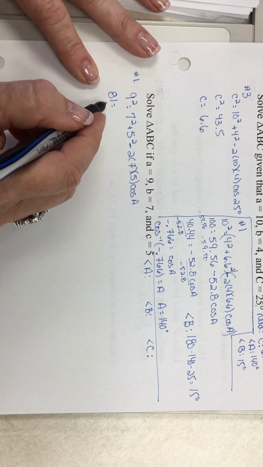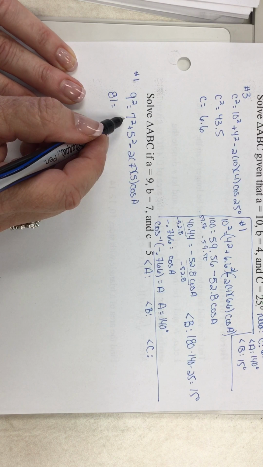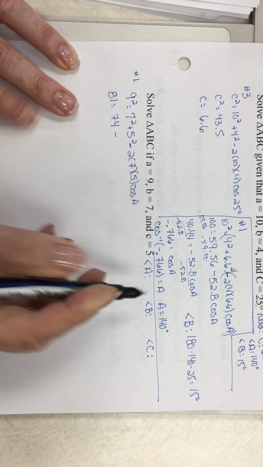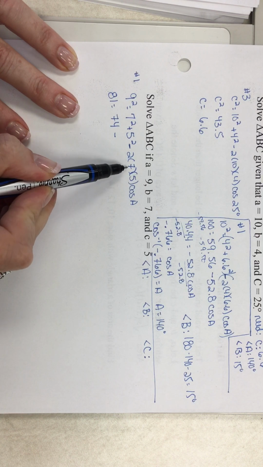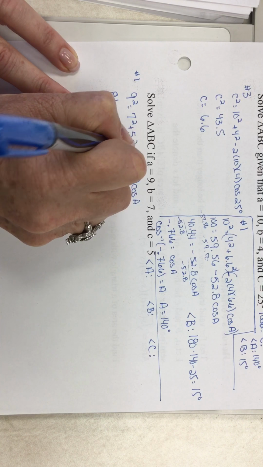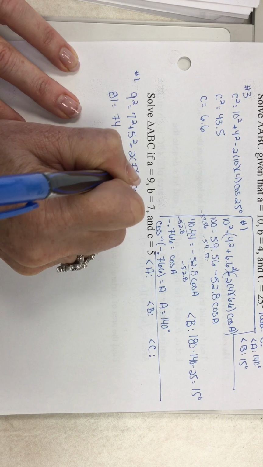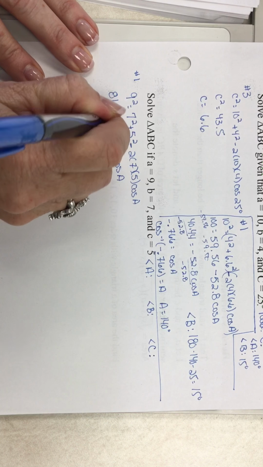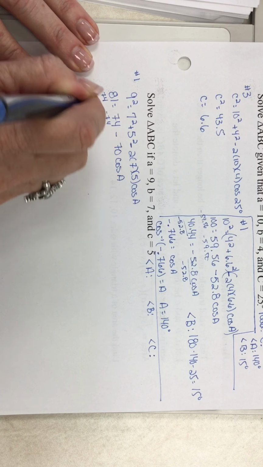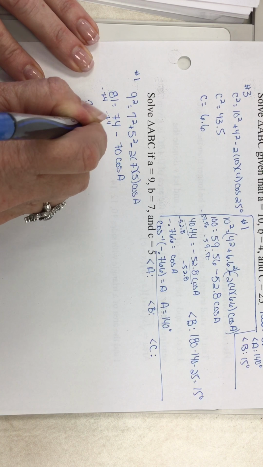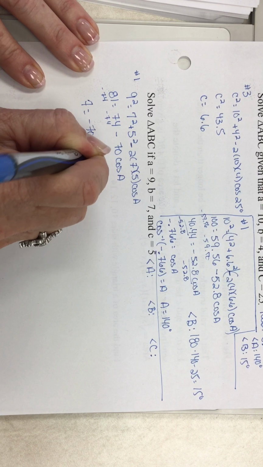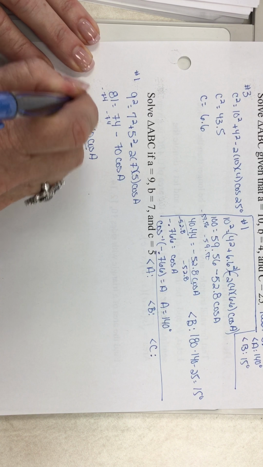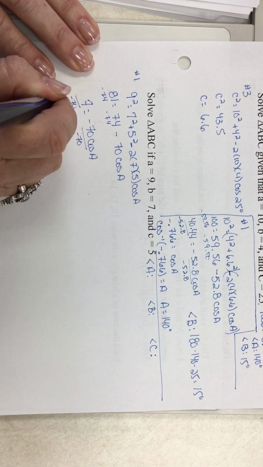So 9 squared is 81. And 7 squared plus 5 squared is 74. And then 2 times 7 is 14, 14 times 5 is 70, times cosine of A. So I subtract first. So 7 equals negative 70 times cosine A, and then I divide by the coefficient of the cosine.